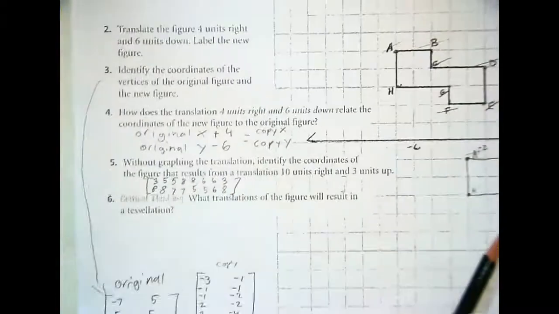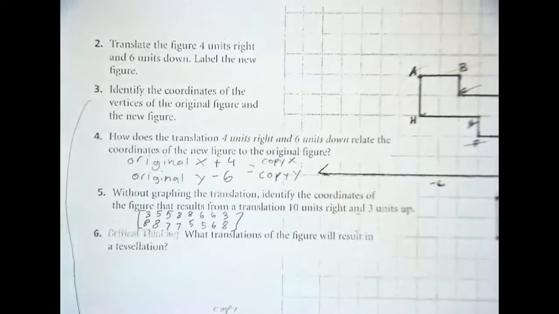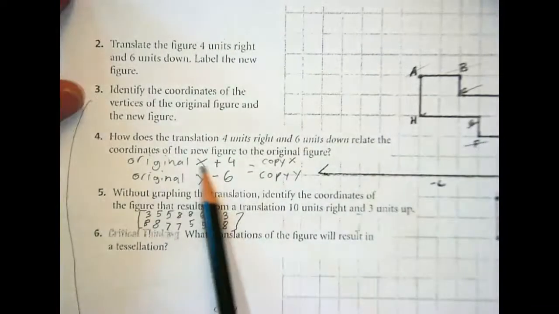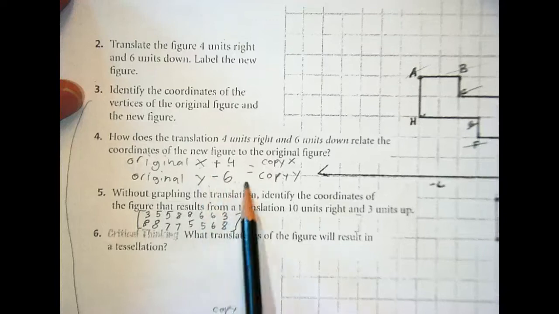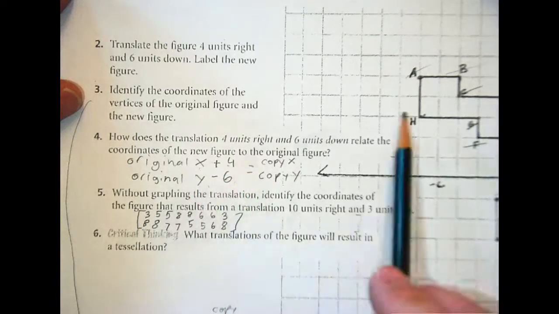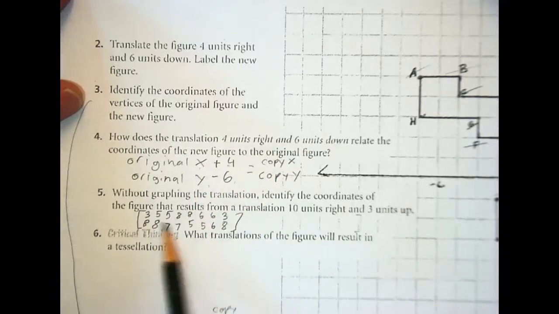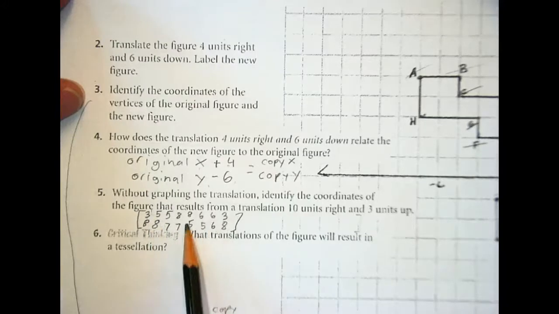Okay, I'm going to talk about Lee's really quick here. On number 4, she says, how does the translation 4 units to the right, 6 units down relate? Notice she said x plus 4, y minus 6. It's a good way to think about it. You're adding 4 to every x, and you're subtracting 6. So you have an expression here that represents it. Notice that she's put hers into a matrix. This would be a resulting matrix.